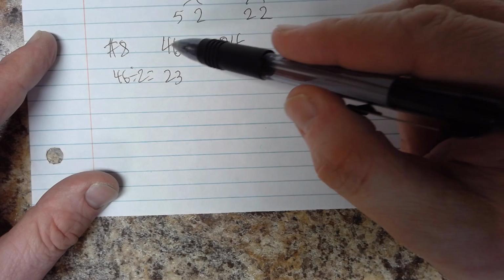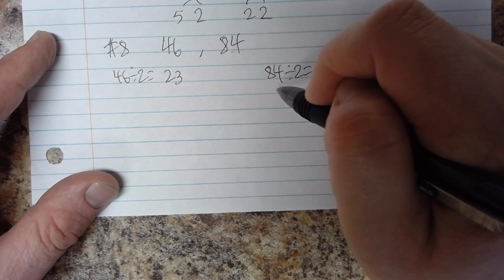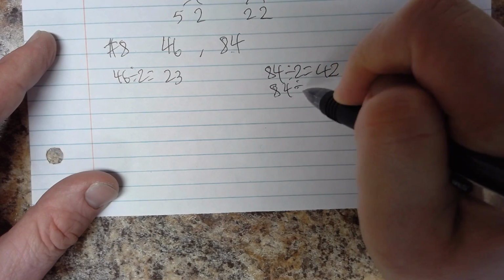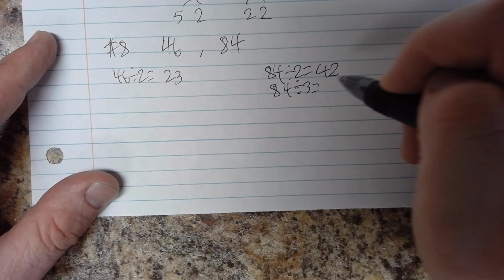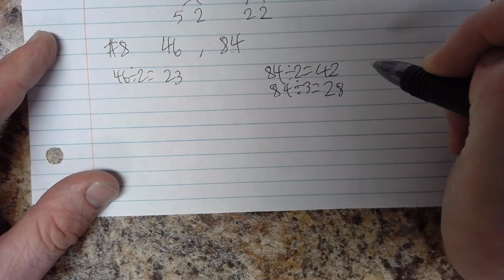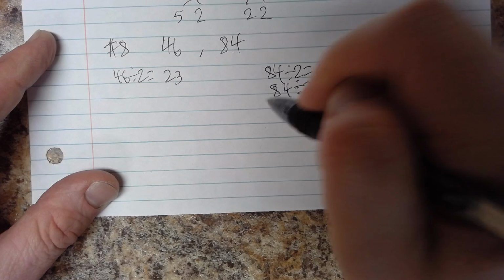If I add up the digits, this one is not divisible by 3, but this one is. 8 plus 4 is 12. 84 divided by 3, I'm going to use my calculator for that. I'm feeling a little lazy. 28. Pretty sure 84 goes into 4 as well, but I'll check that. 21.